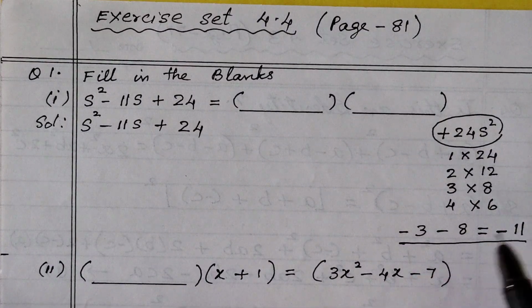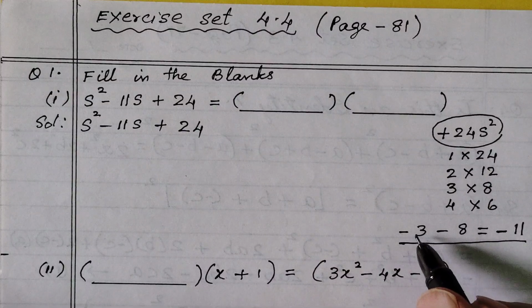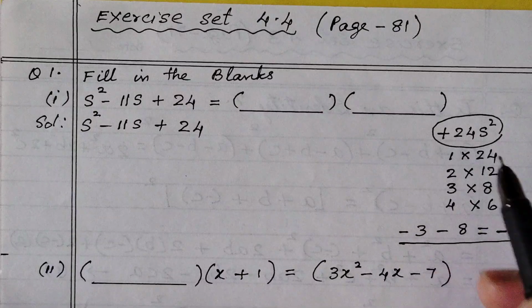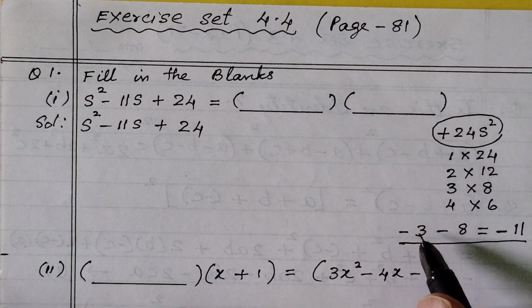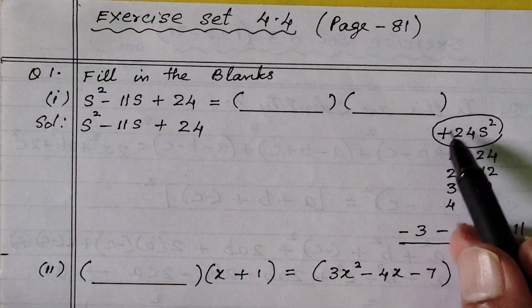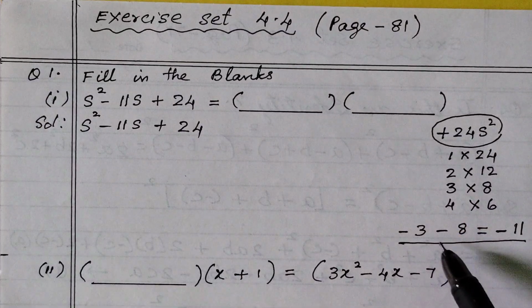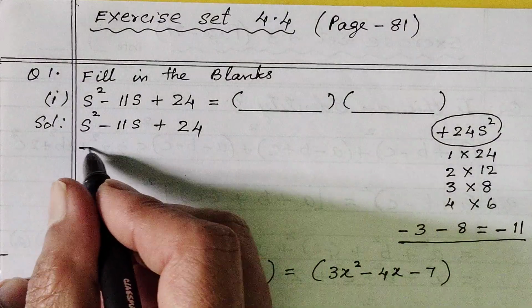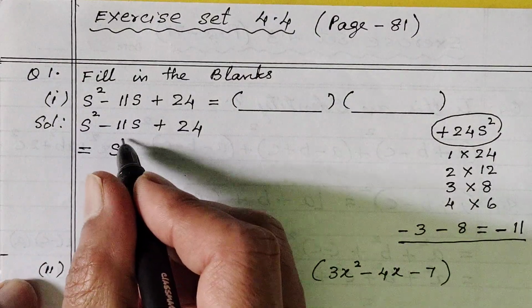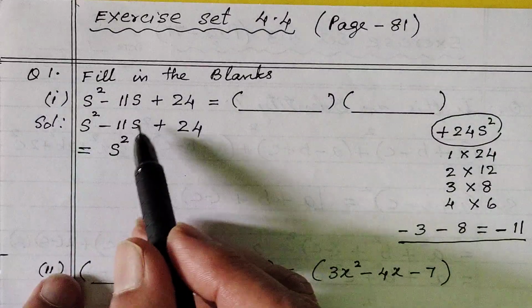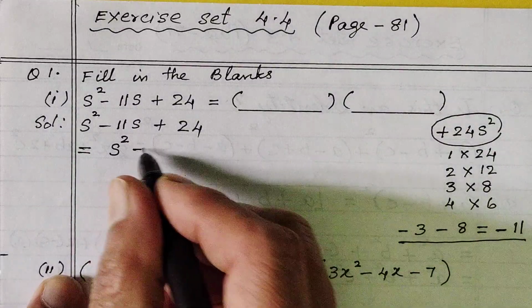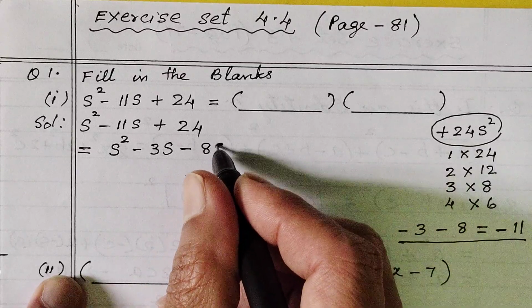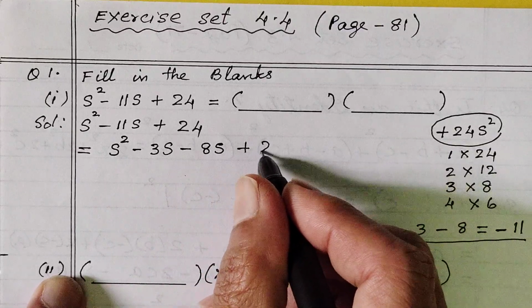Okay. Now we should once again cross check. When I multiply these two, I should get this. I am getting minus 3 into minus 8 is plus 24. So now I can use these two to split this. So this is equal to s square. Now I have to split minus 11s. I write it as minus 3s minus 8s plus 24.